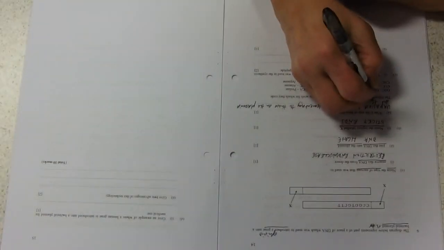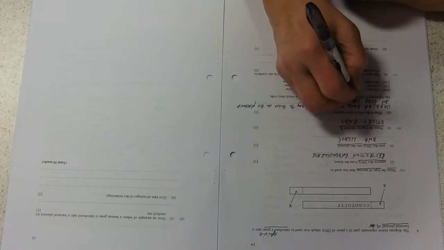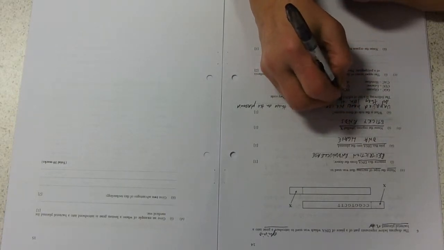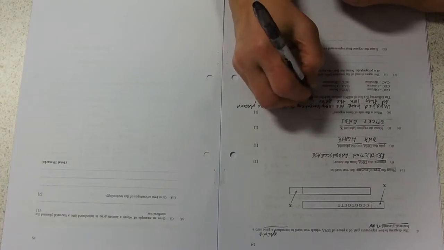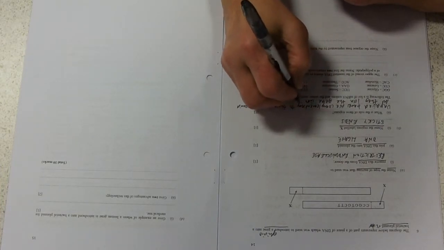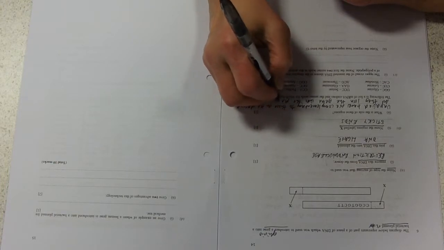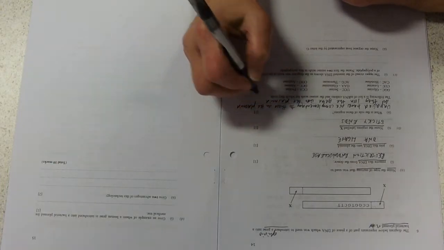So they join the gene into the plasmid. They didn't give you a lot of room to write that, did they?